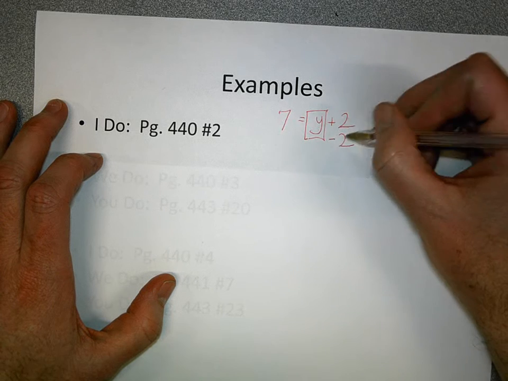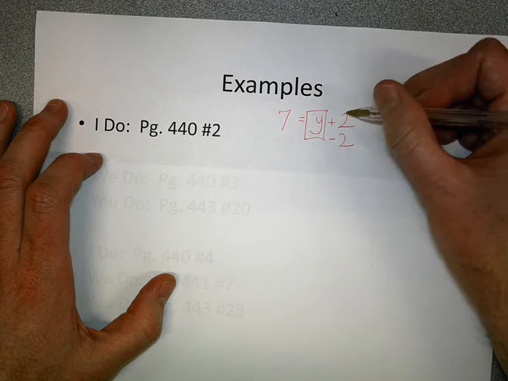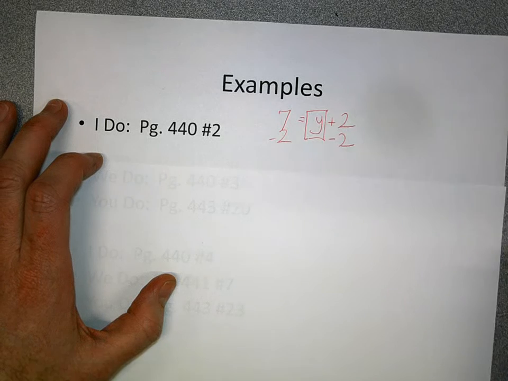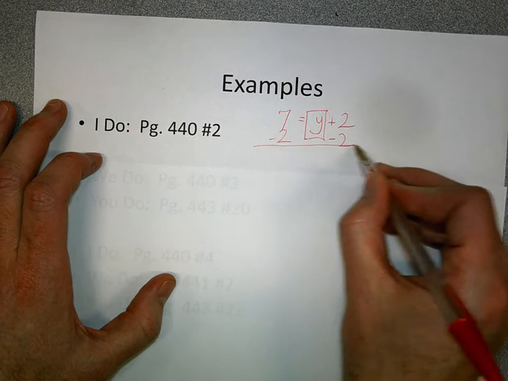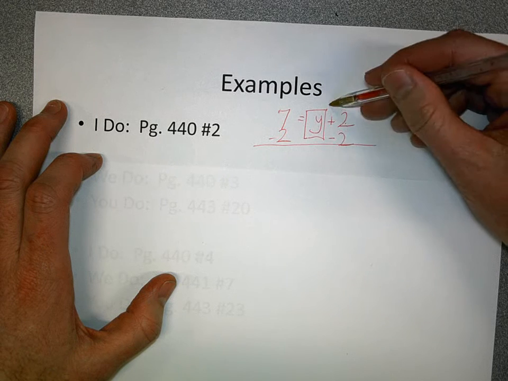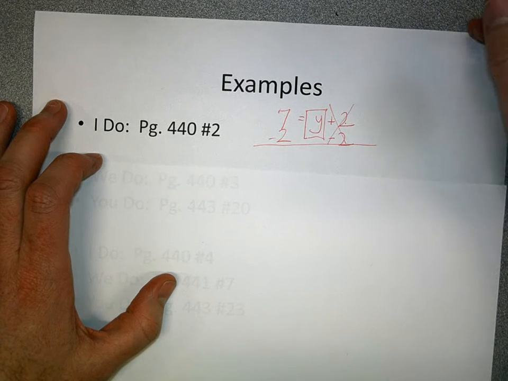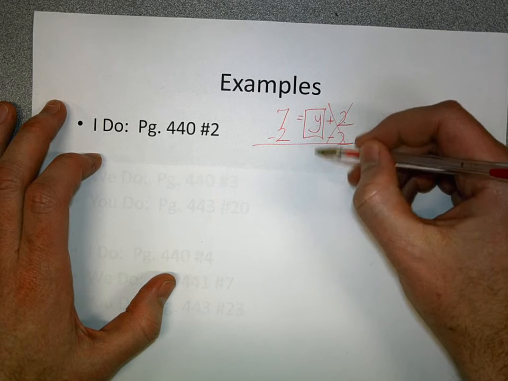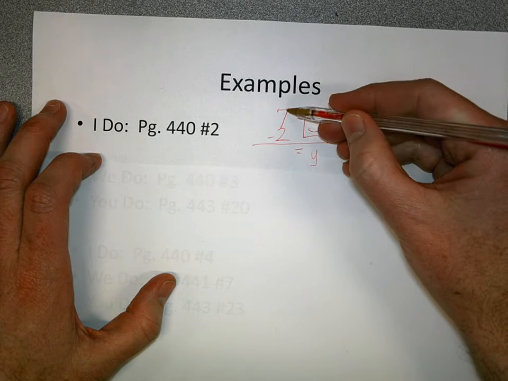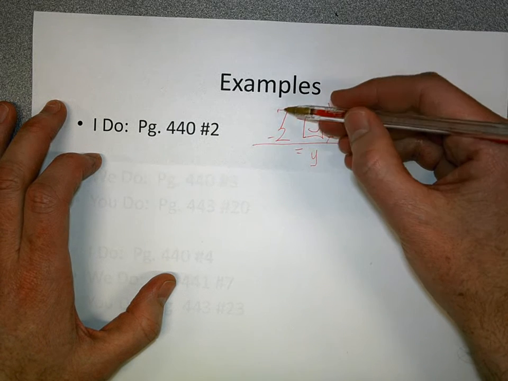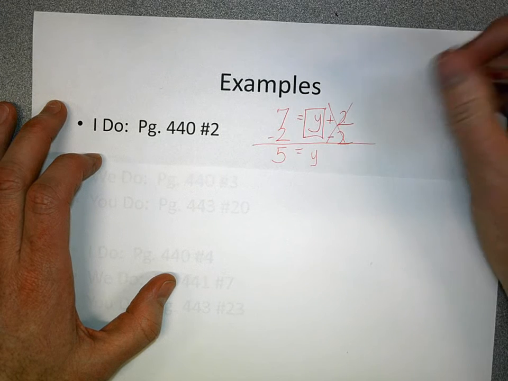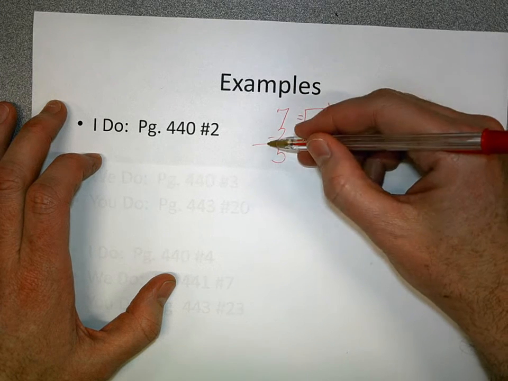So I subtracted 2 from this side. Notice I put the minus 2 right underneath. And I'm going to do the same thing to the other side, right underneath the 7. I draw my line. Anytime you do the inverse, it actually cancels out. So what that allows us to do is just bring the boxed variable down with the equal sign. And now we just have the nice simple problem of 7 minus 2. So our solution is 5, or y equals 5.